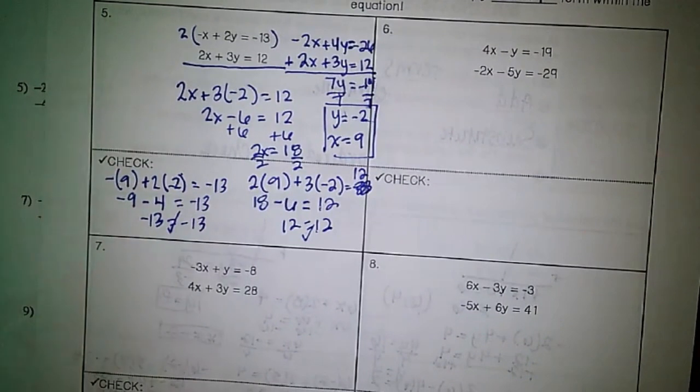William, how are your notes coming? They look like mine? They should be. They should look like mine.